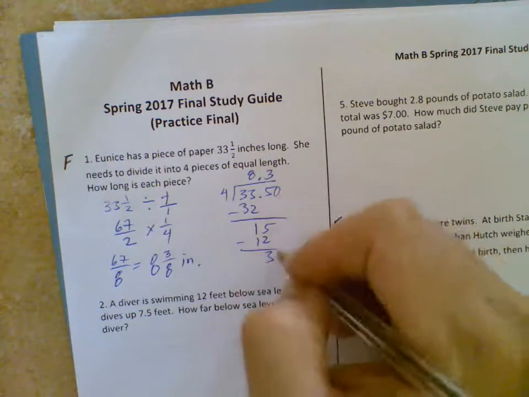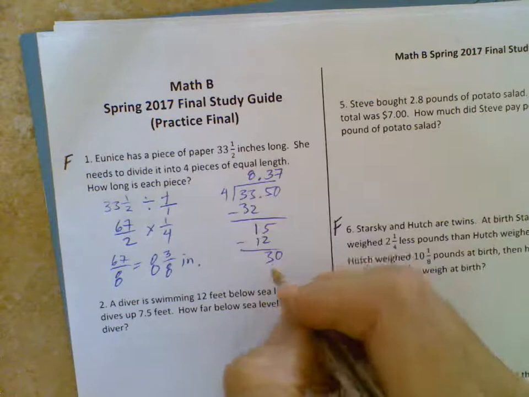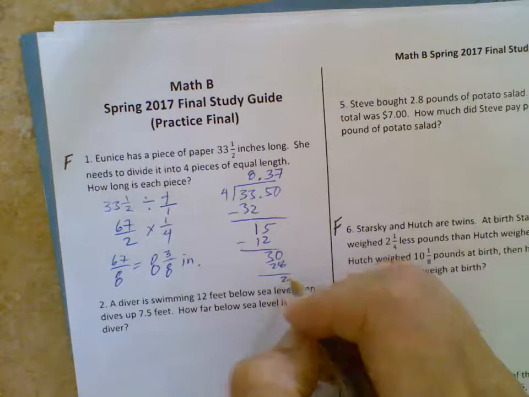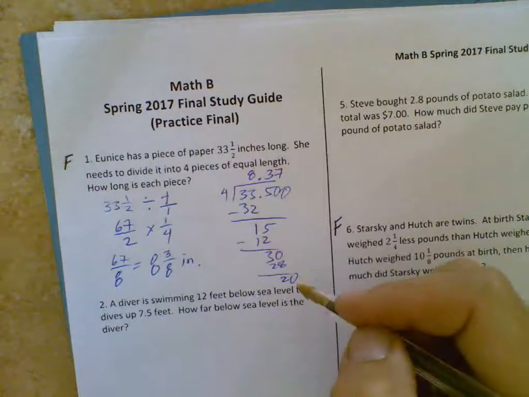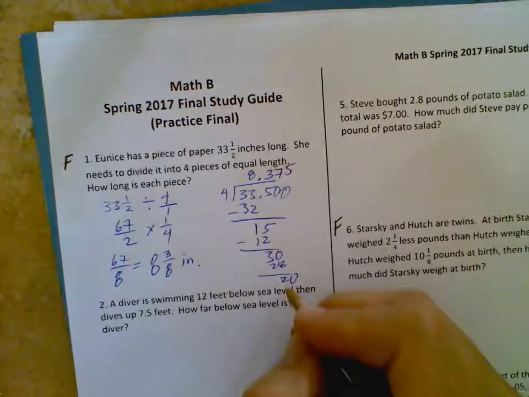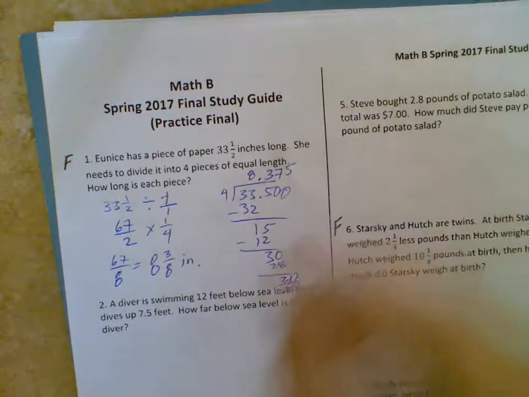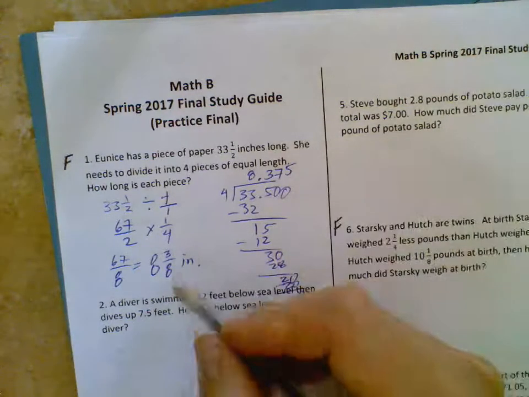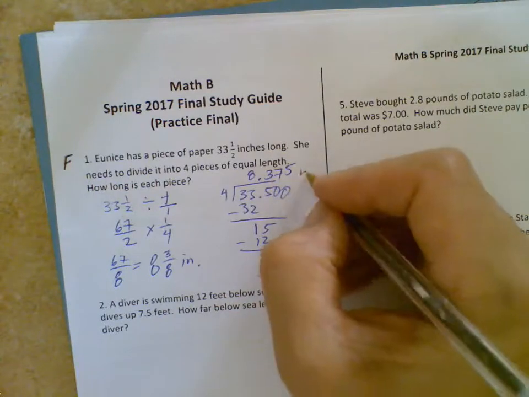Bring down a 0. How many 4s go into 30? 7. 7 times 4 is 28. Leaves me 2. Bring down another 0. How many 4s go into 20? 4 times 5 is 20. So there's my answer, 8 3/8 inches. Of course, 3/8 as a decimal is 375 thousandths.